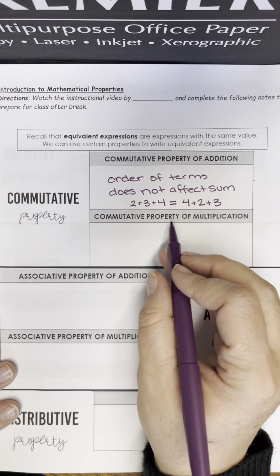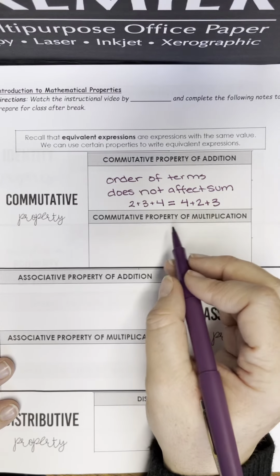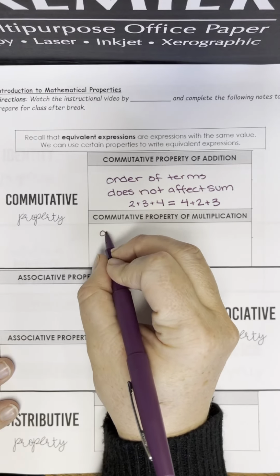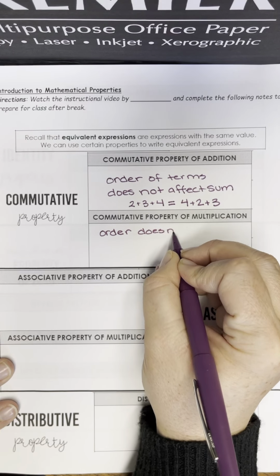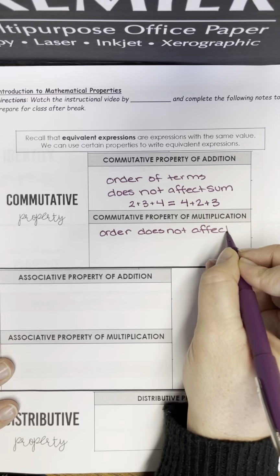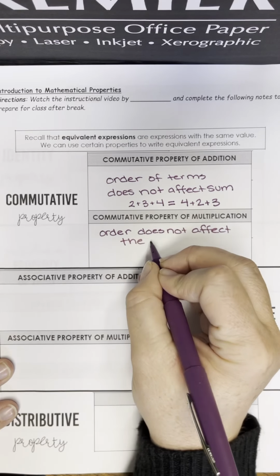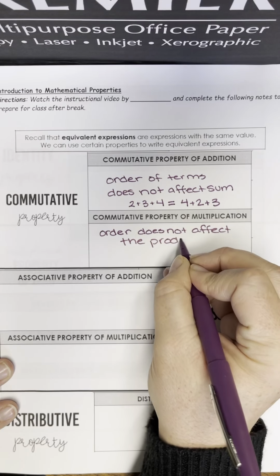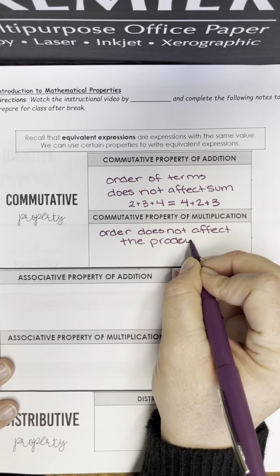All right, the commutative property of multiplication is the same idea. So the order of terms does not affect the product. Oops, little spelling error there.